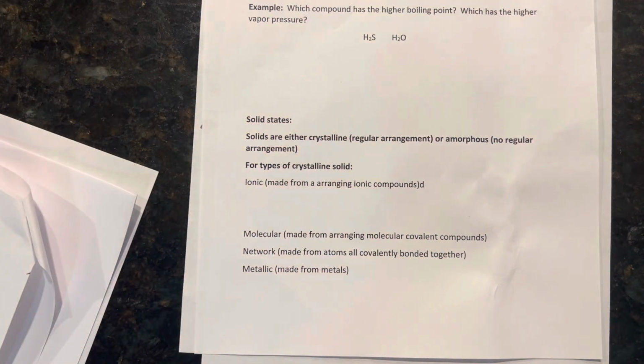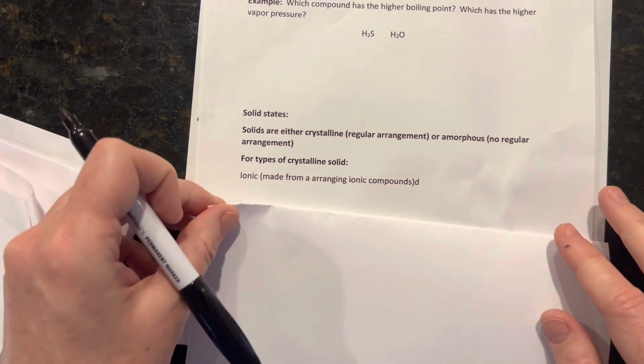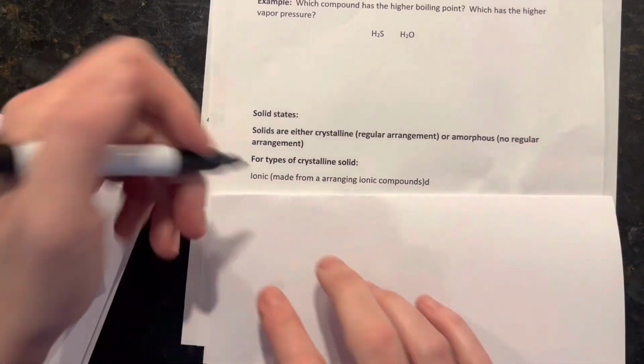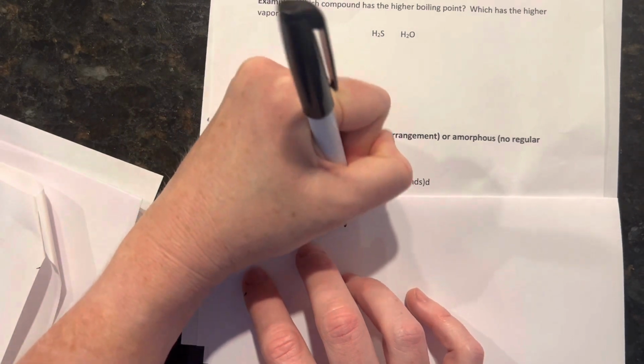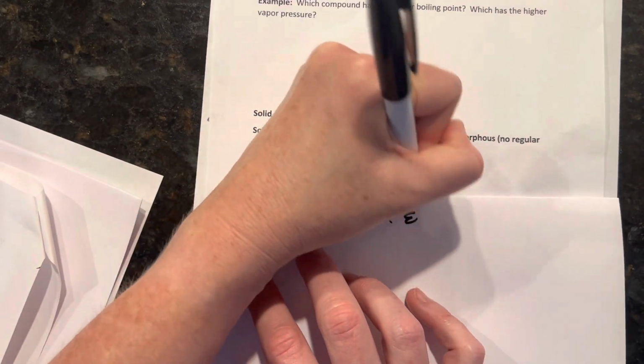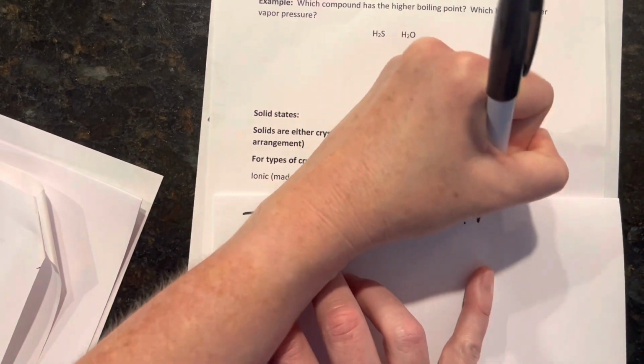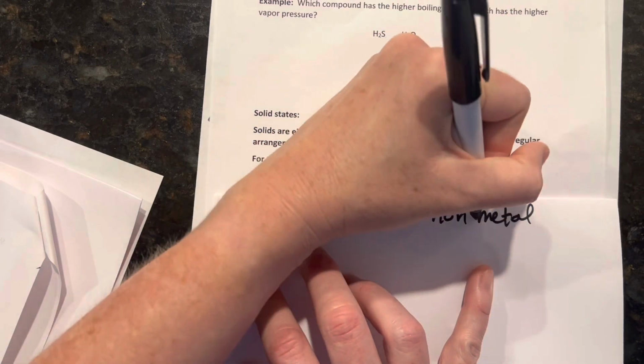Okay, so solids are either crystalline or amorphous, and again, we're talking only about crystalline. So for ionic crystallines, remember, ionic are made out of a metal and non-metal on the periodic table.